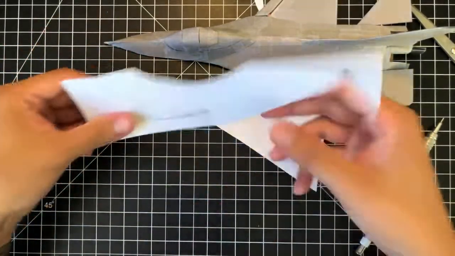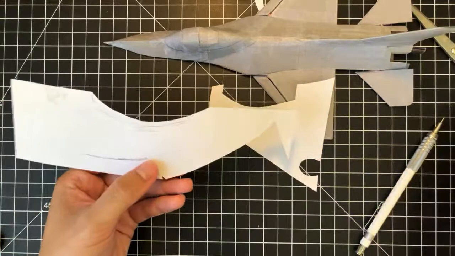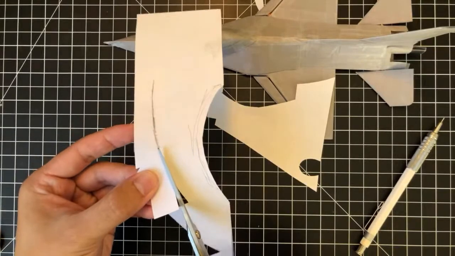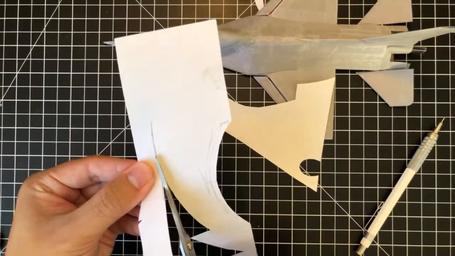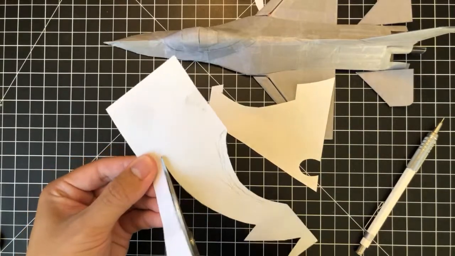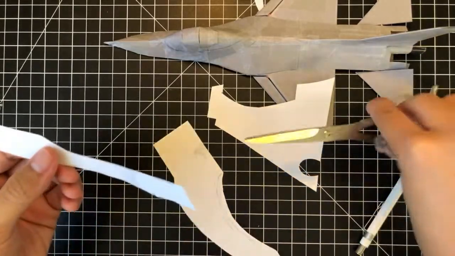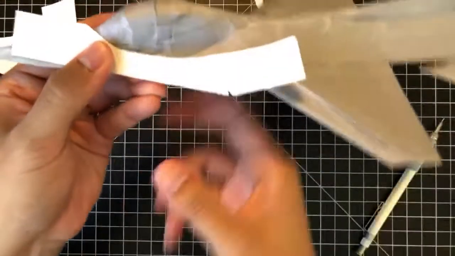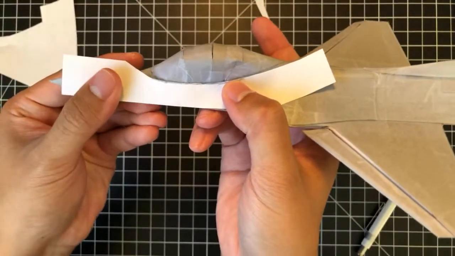I don't know if this is going to work. This is just a test, really. But if we just extend that shape out. Now we're cutting tape and paper at the same time. We only need half, we don't need the whole thing. Let's see if this fits better. Yeah, this is a much closer fit.